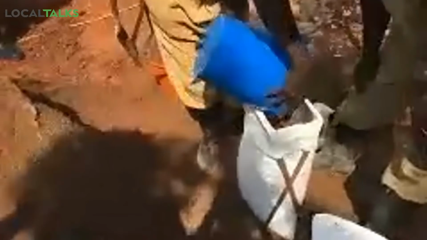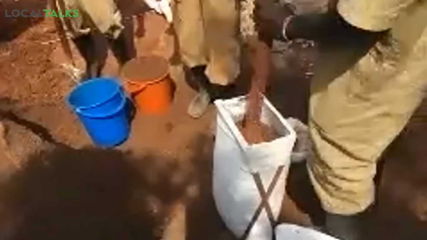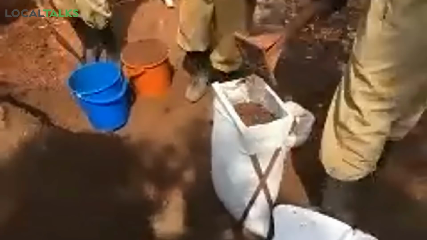Okay, I think they want to finish themselves. You're going to do the next one. So that's the third bucket, again being tamped with the steel tamper. And now the last one.